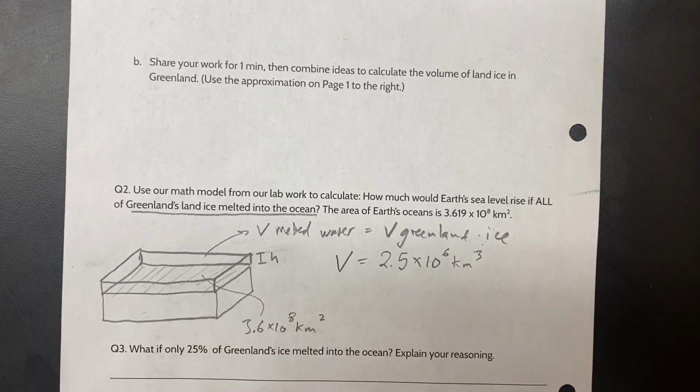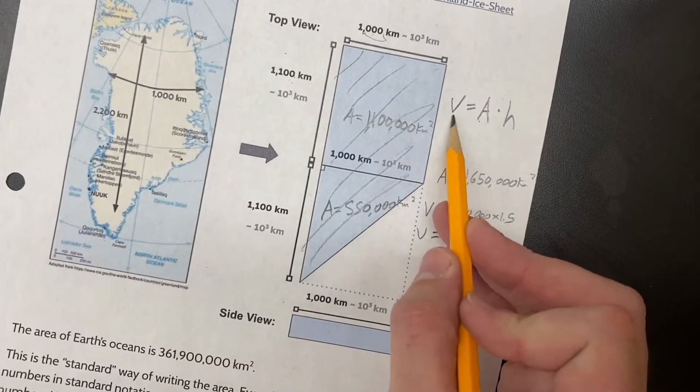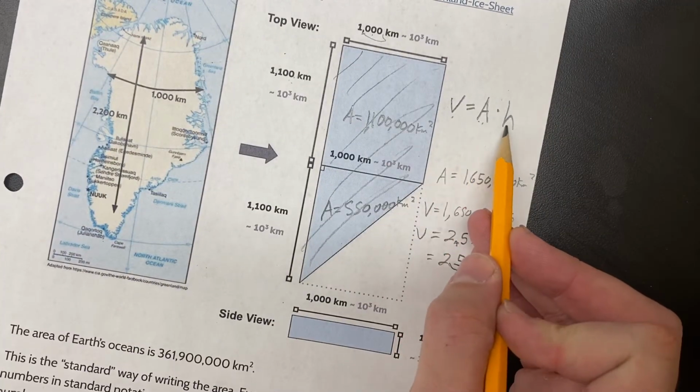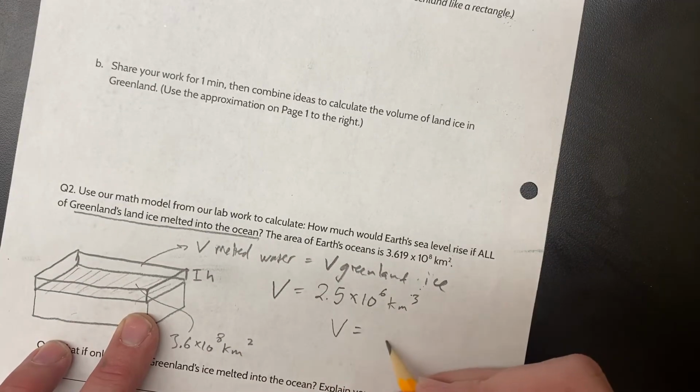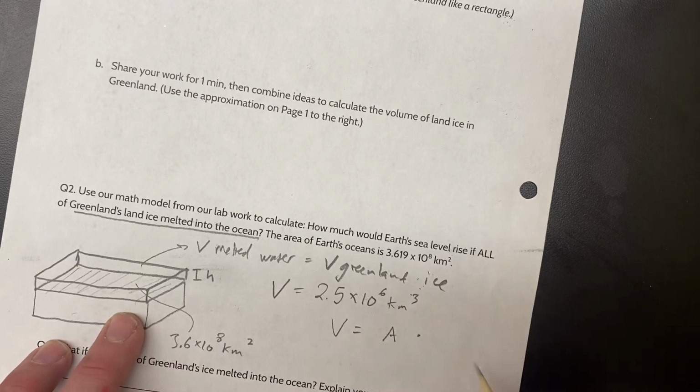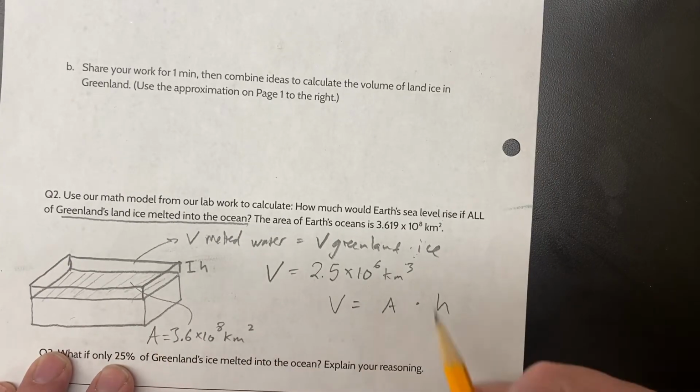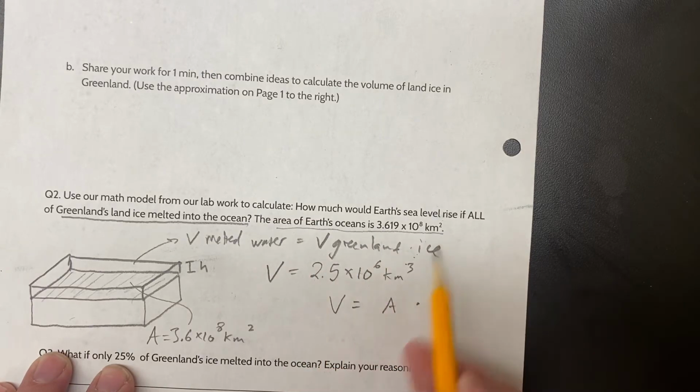Remember how we're going to use this. The same way that we thought of volume, area, and height earlier, we're going to use that same idea here. Volume is equal to area times height. I know the area because it's given to me here, and I know the volume because I calculated it earlier.